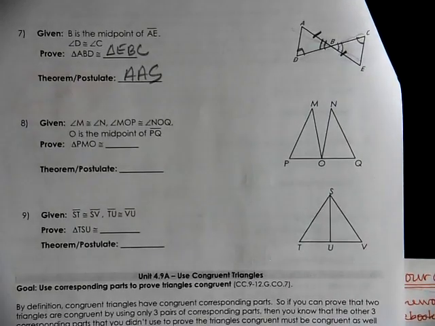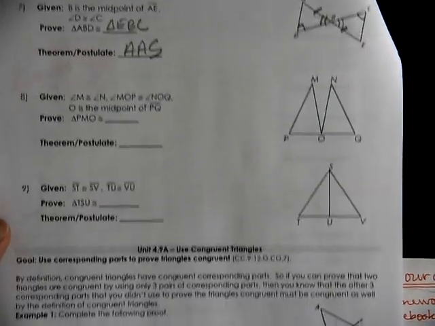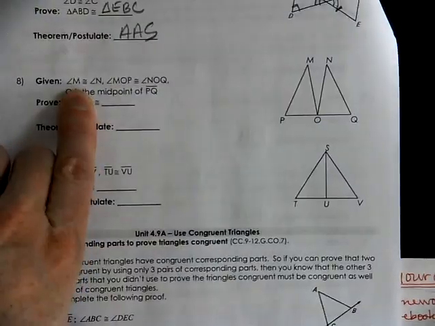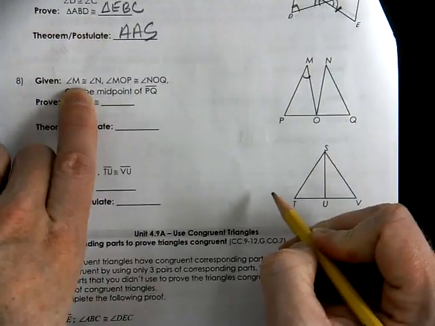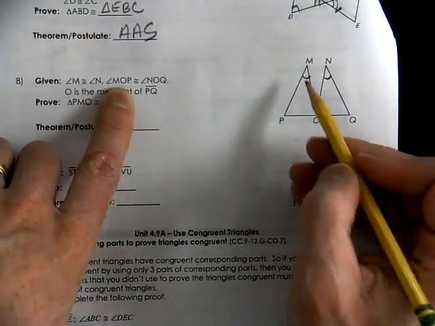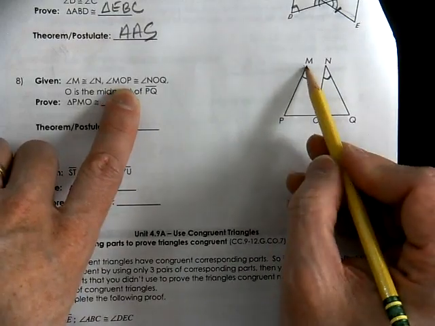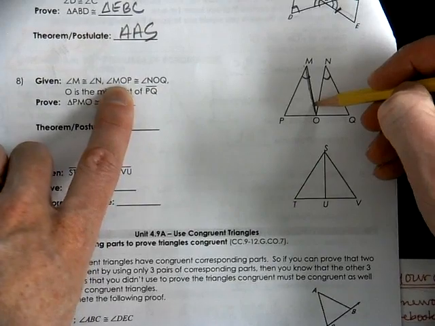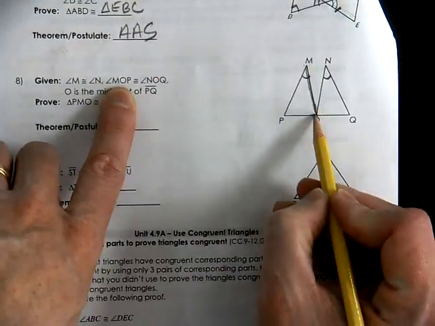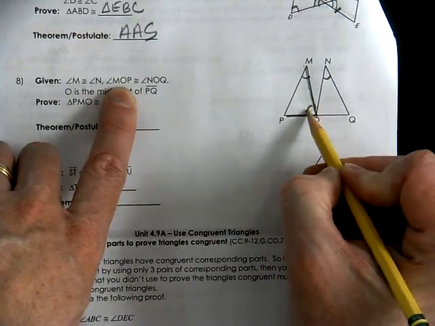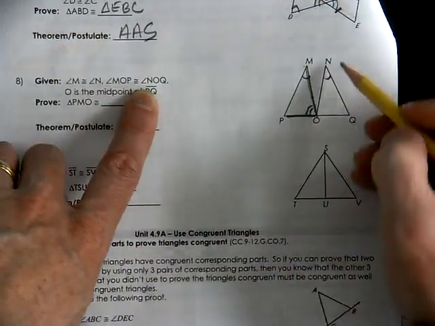Moving to our next example, we know that angle M is congruent to angle N. Angle MOP, you've got to use your eyes. You might trace out that angle from M to O and O to P. There's your angle. This is an angle, so we have 2 tick marks there.